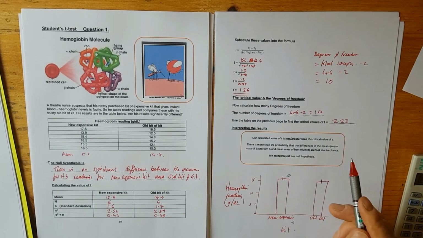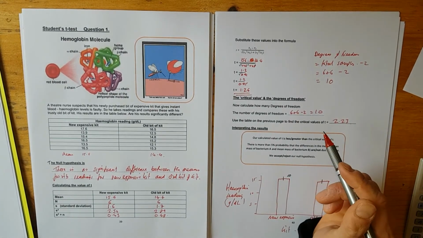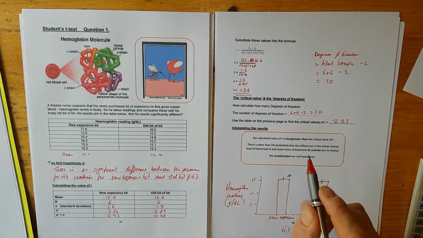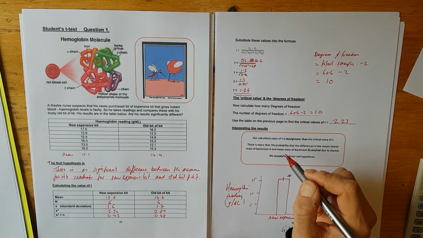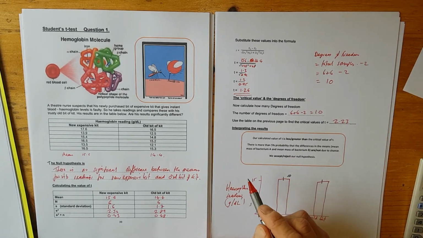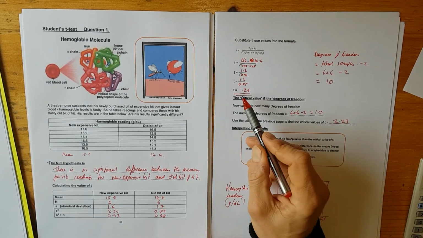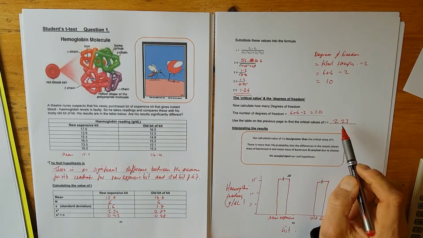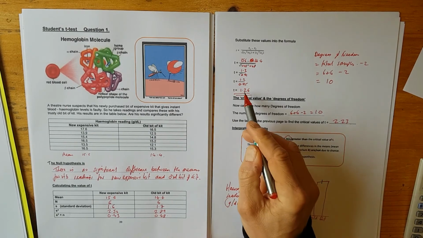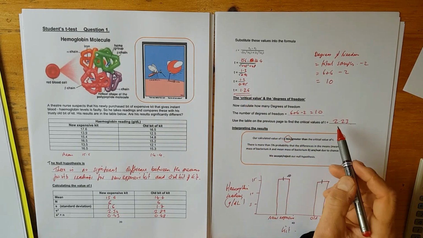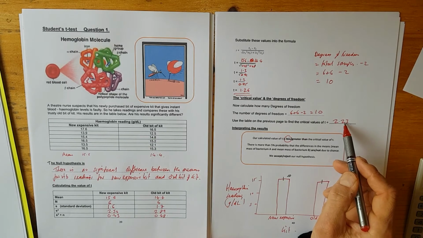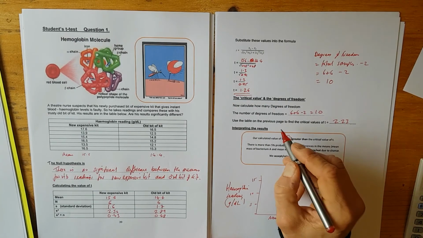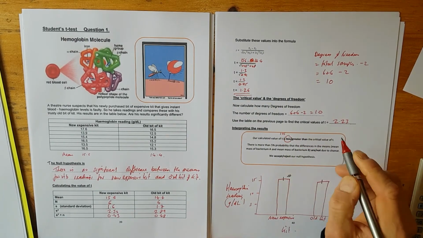If t is bigger than the critical value, we can reject our null hypothesis, or indeed the other way around. Our calculated value of t is 1.26. It's less than 2.23. So our t-value of 1.26 is less than our critical value of 2.23.